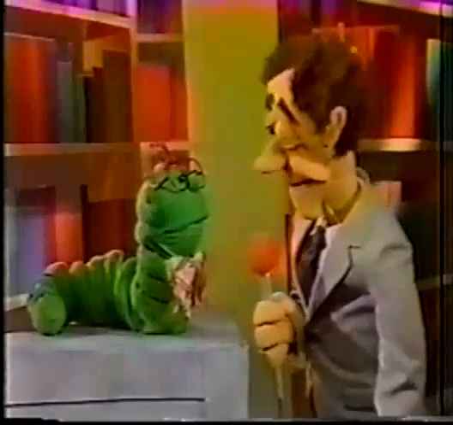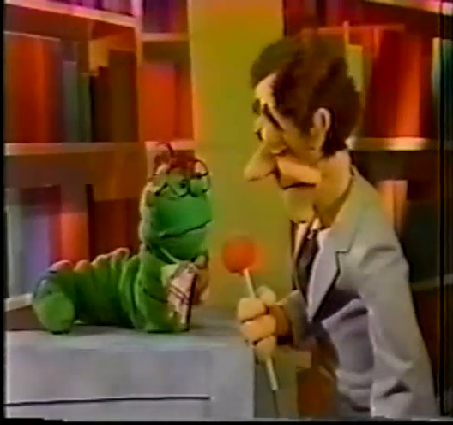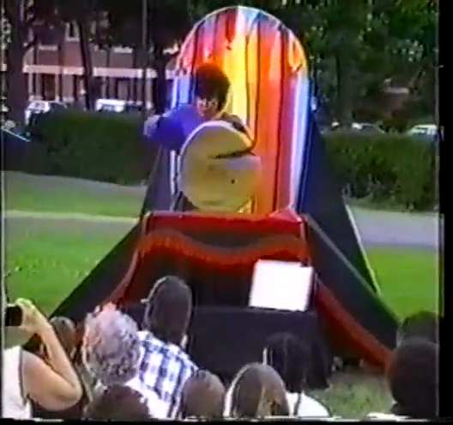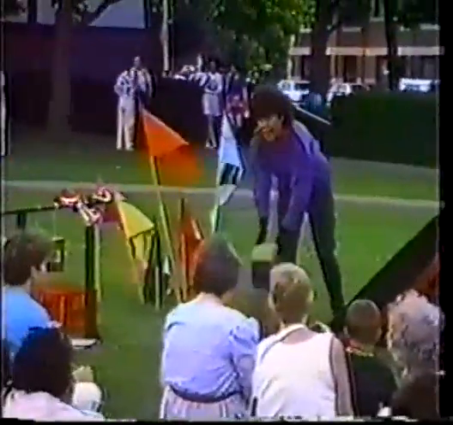Well, there's a bookworm. There's an idea. Mouth puppets are great at just talking. They don't do very much else, though.